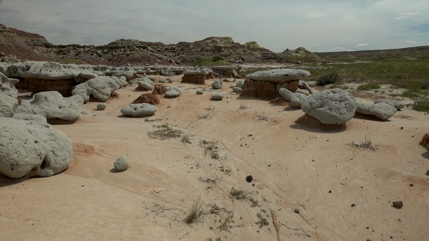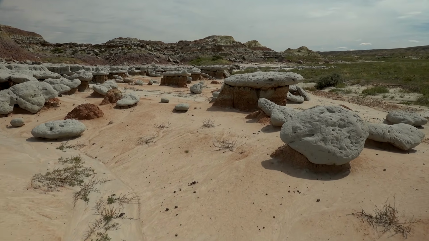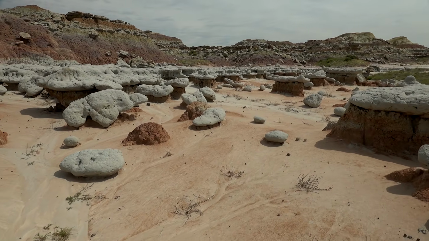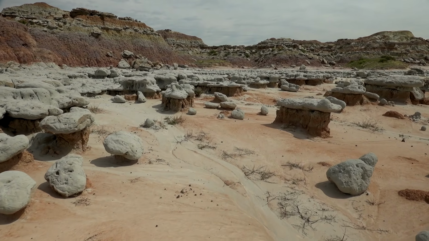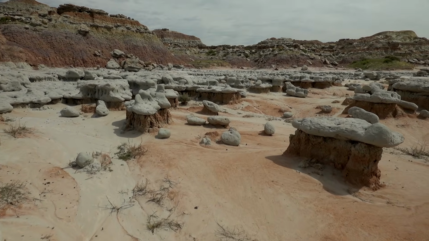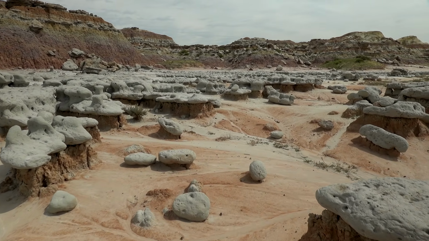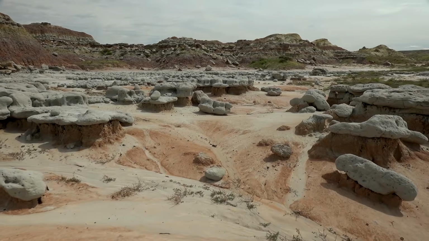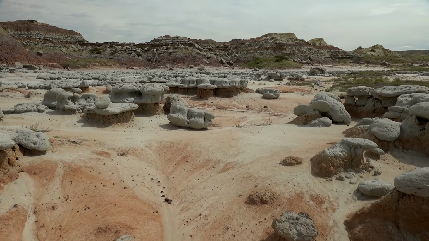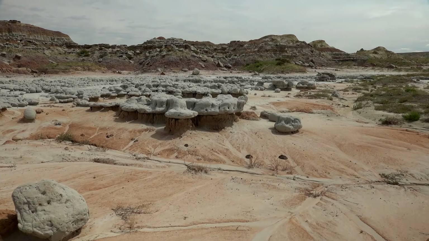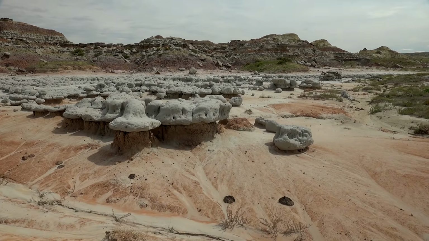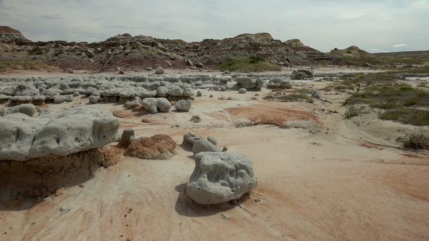Let me just walk along here just to give you more feel for this. Very interesting and beautiful, as I've said over and over, but I get so excited about this kind of stuff. And for me, it's geology, it's erosion, it's sandstone, it's shales, it's 50 million years old.